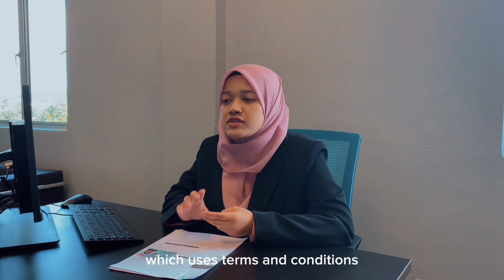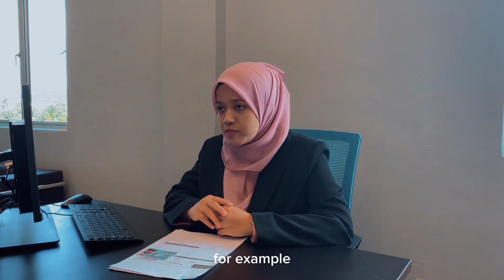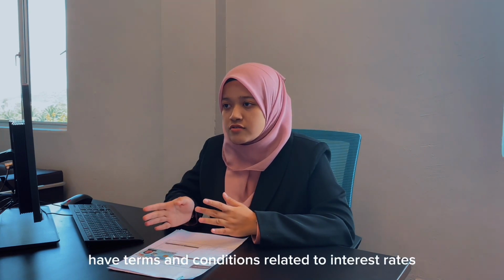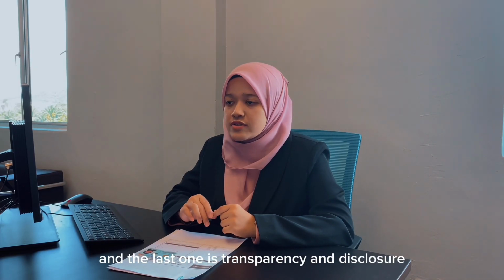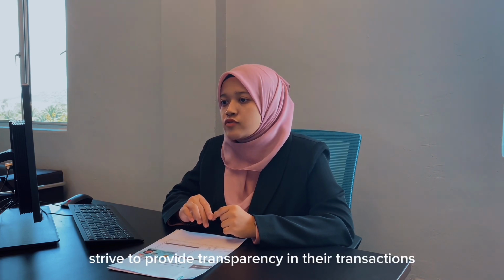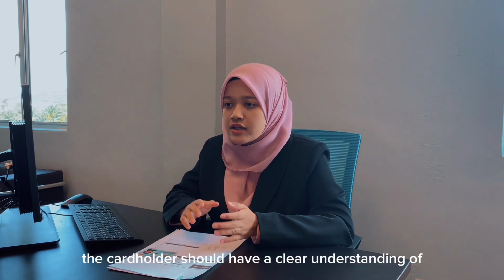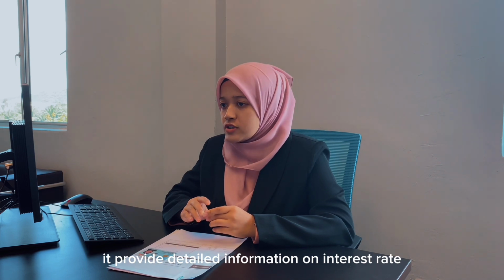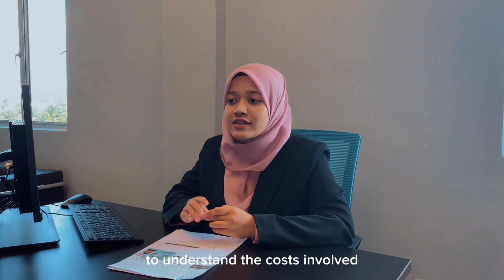For the second, which is terms and conditions, the Islamic credit card often has terms and conditions that comply with Sharia principles. For example, they may exclude transactions related to alcohol, gambling, or other prohibited activities. For the conventional credit card, it generally has terms and conditions related to interest rate, late payments, fees, credit limits, and reward programs. And the last one is transparency and disclosure. For the Islamic credit card, it strives to provide transparency in their transactions, fees, and profit calculation. The cardholder should have a clear understanding of how profits are determined and charged. For the conventional credit card, it provides detailed information on interest rate, fees, and billing cycles. The cardholder should review the terms and conditions to understand the costs involved.